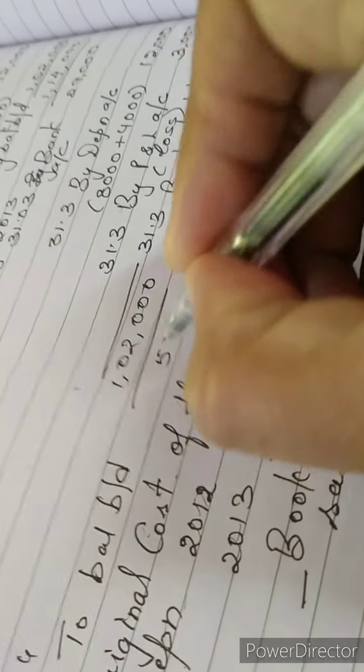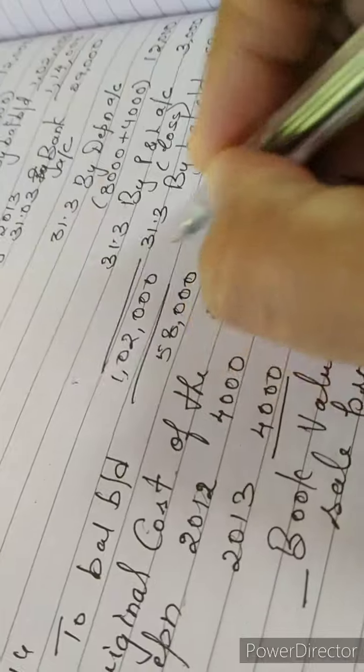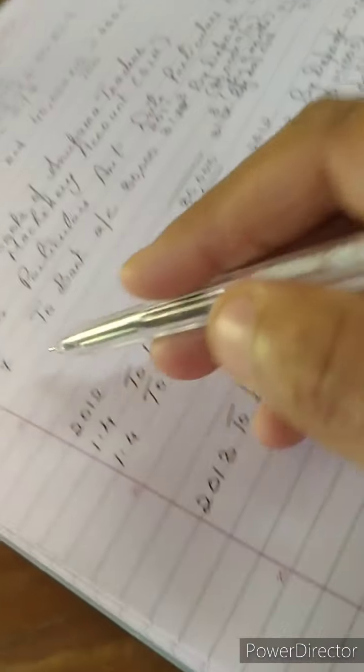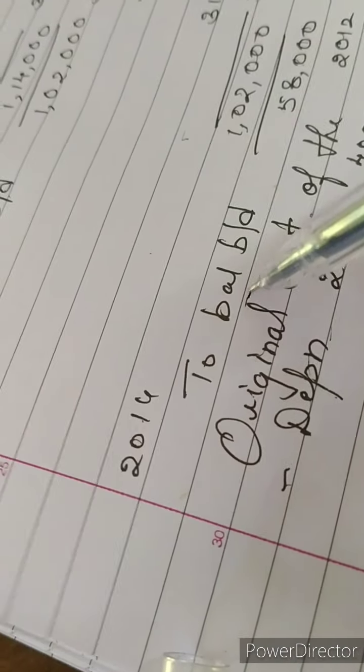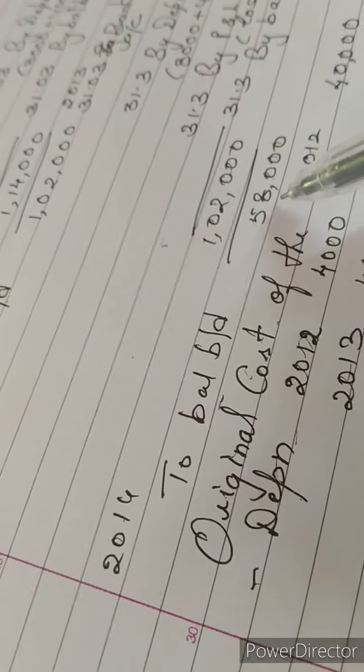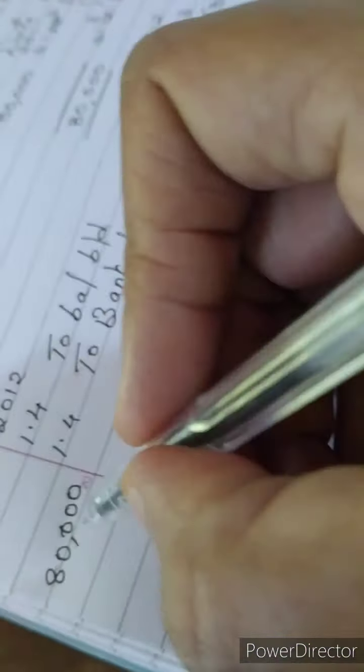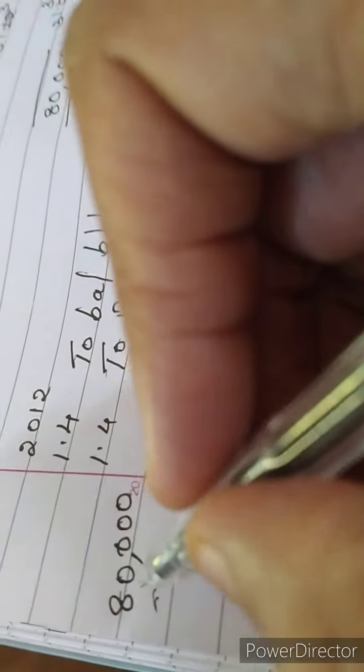With this we will close the solution because we are asked to make it only for 3 years. We are done. 2011, 2012 and 2013 we have shown. Now in 2014, the first machinery's worth which is running in the organization is 58,000. Initially, it's a check. You can check whether your solution is correct or not.